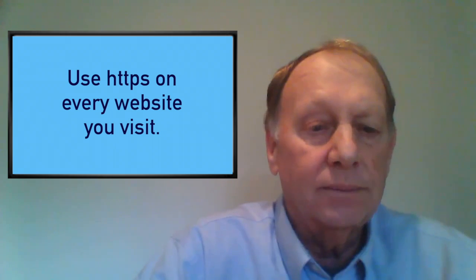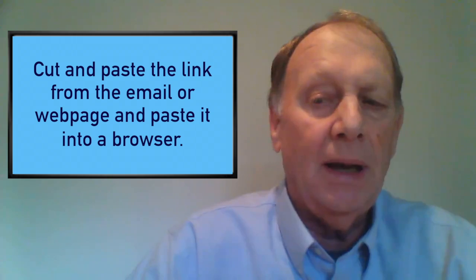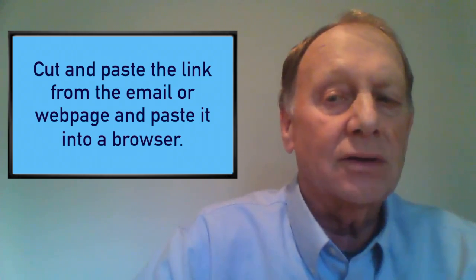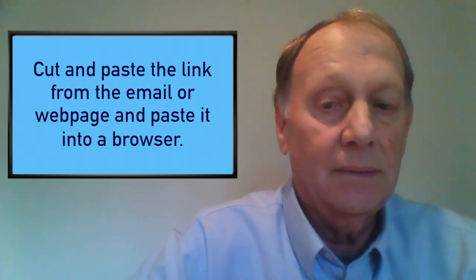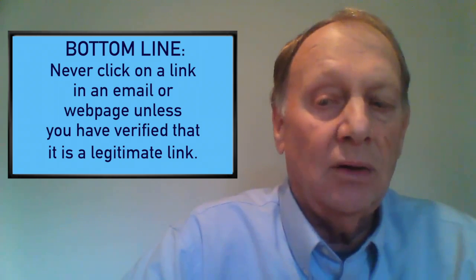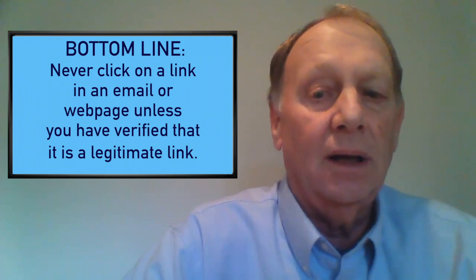And number 4, never click on a link in an email or in a web page. You can cut and paste the link from the email or web page and paste it into the browser. This removes the chance of a man-in-the-middle attack occurring in the email, since you have eliminated the email from the equation. Bottom line, never click on a link in an email or web page unless you have verified it is a legitimate link.